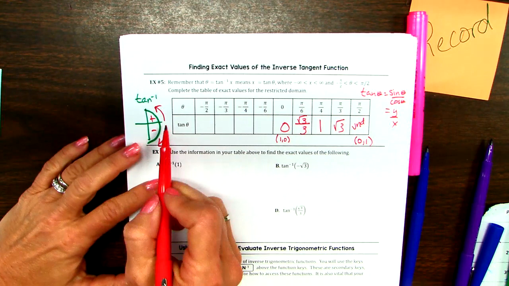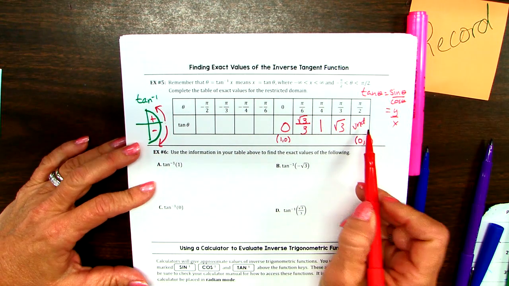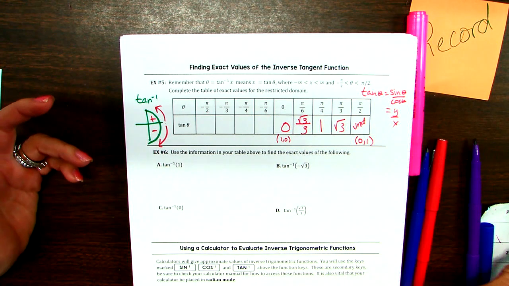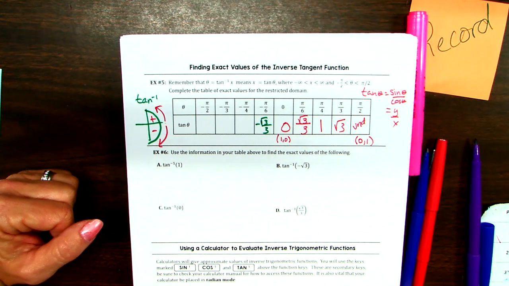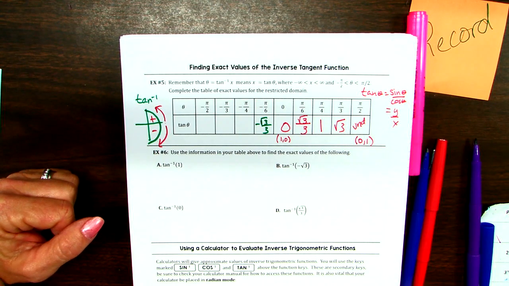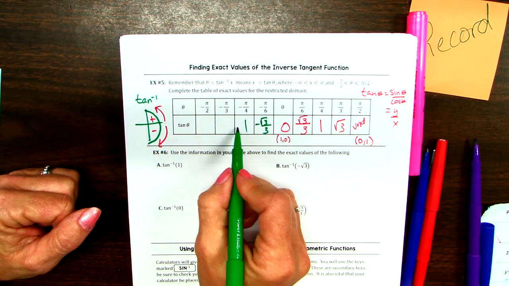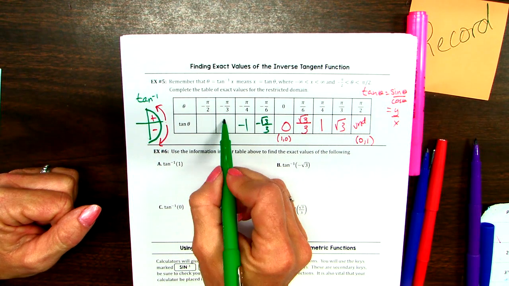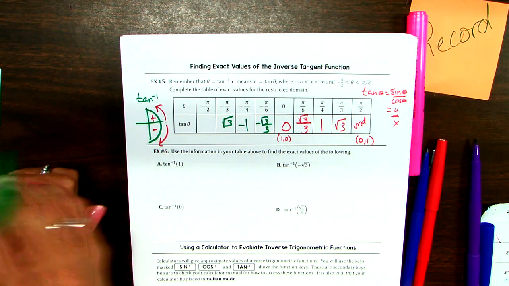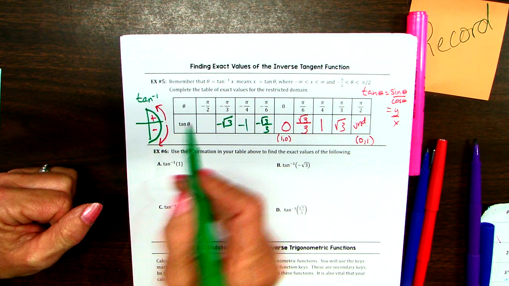What's going to happen when we go backwards into quadrant 4? Same answers, but negative. Yeah. So denominator of 6, practice again. Square root of 3 over 3. We're in quadrant 4. Tan is negative in quadrant 4. All of my denominators of 4 are 1. Tan is negative in quadrant 4. All of my denominators of 3, square root of 3. We're in quadrant 4. Negative.